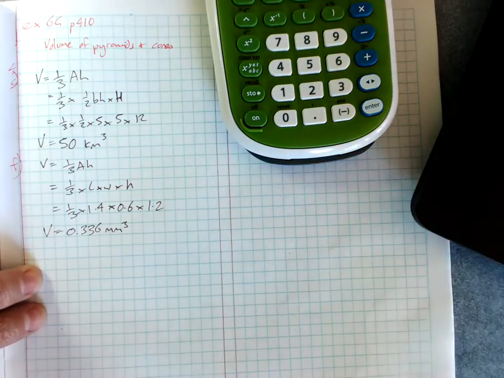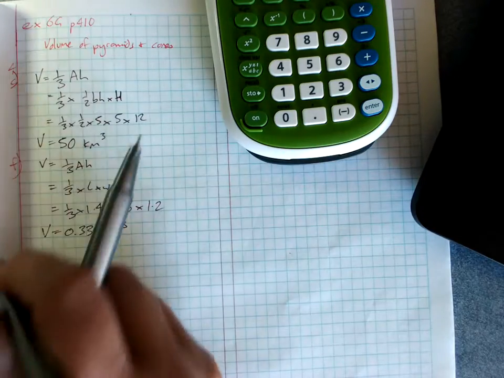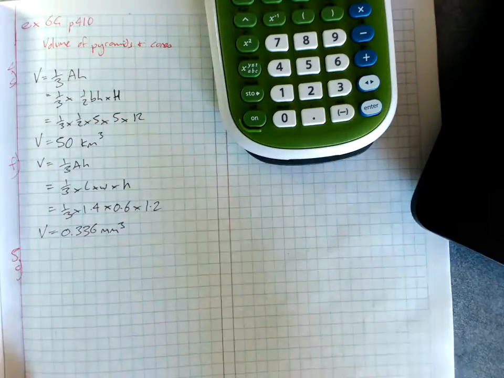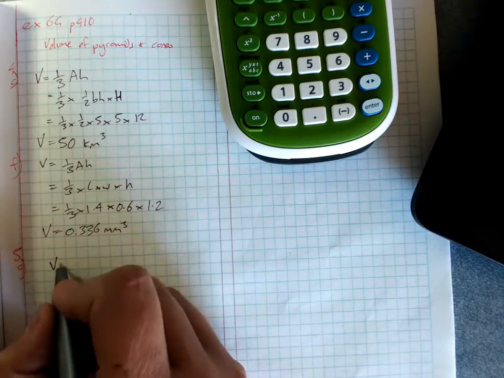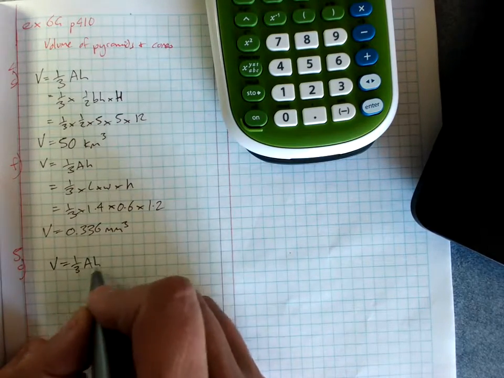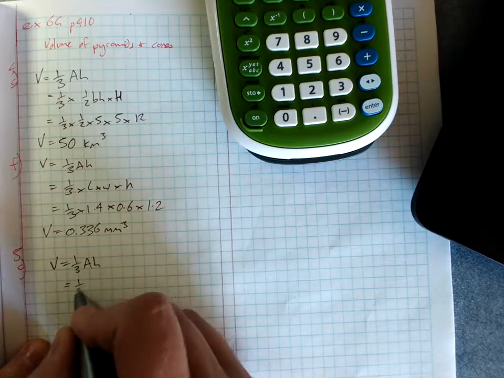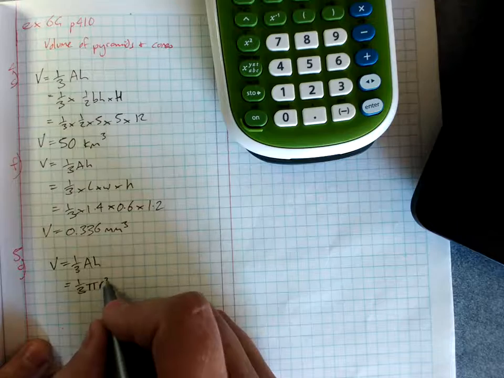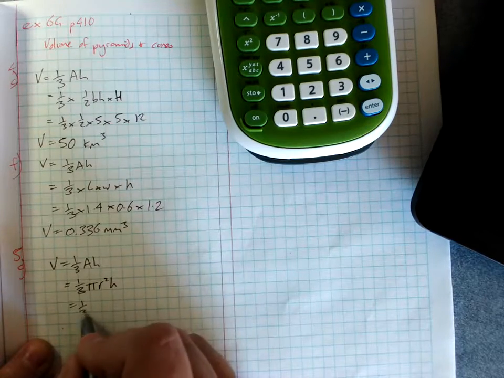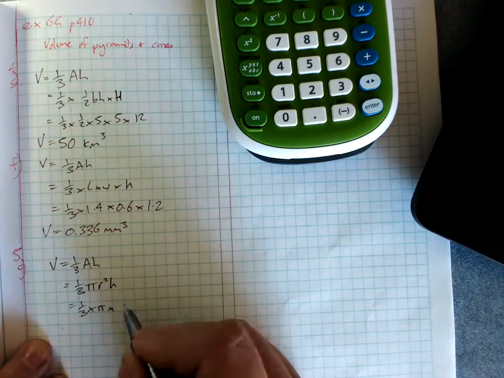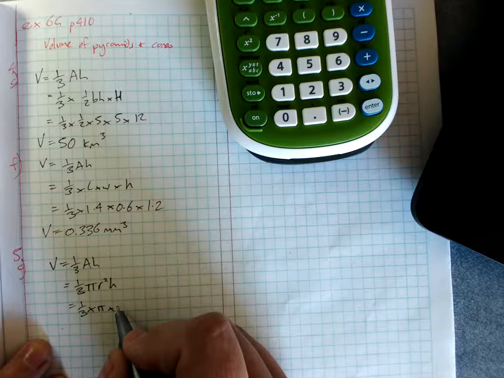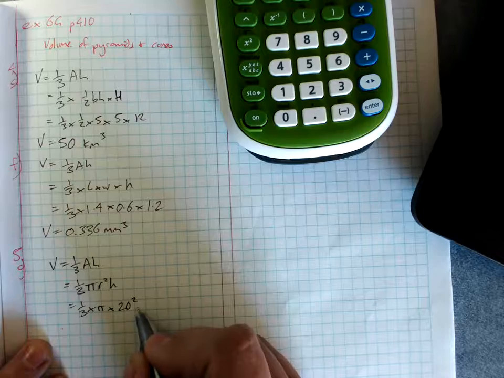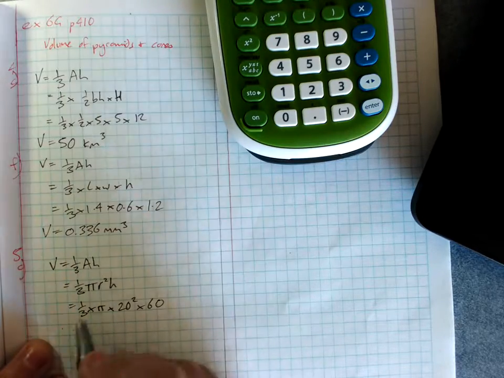Okay, question 5, cones. They've given me the diagram, I don't need to draw it. 1/3 area times height, rewrite that as 1/3 pi r squared times height. 20 metre radius, 60 metre height.